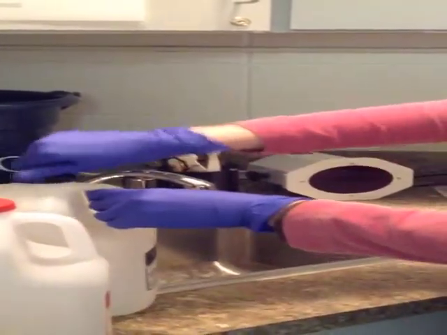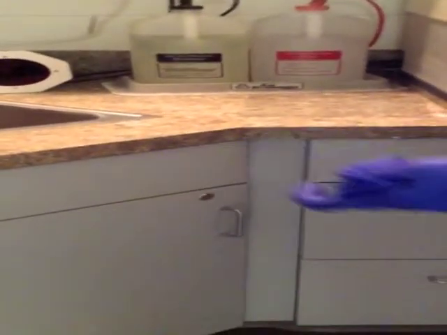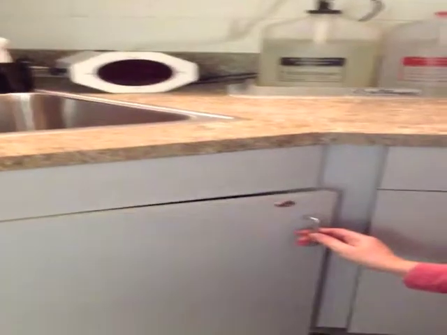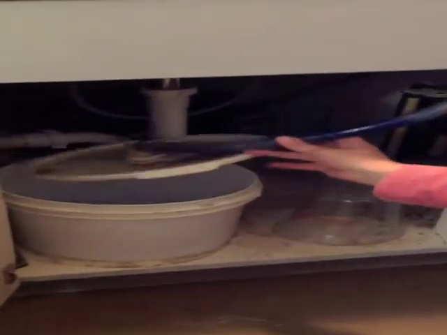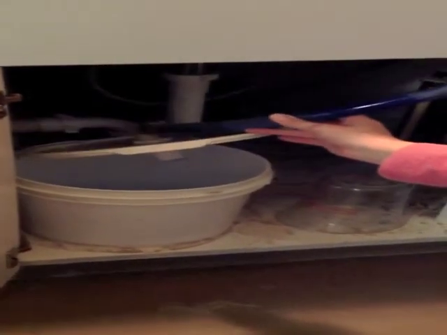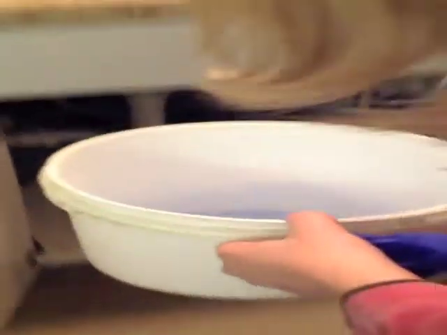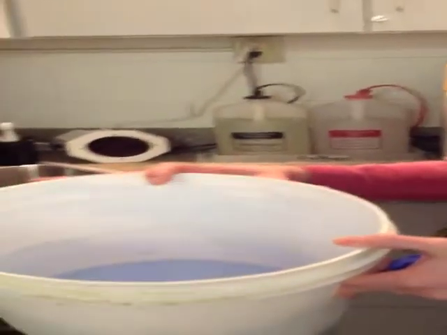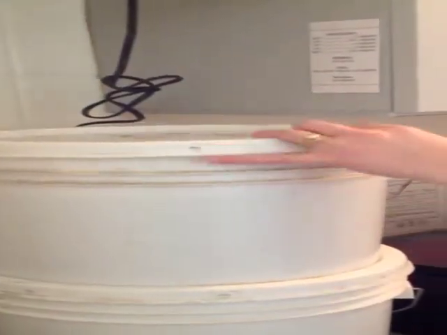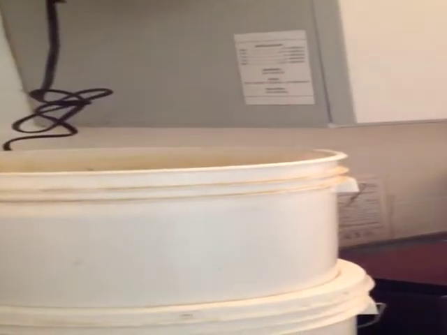I'm also going to show you while we're in here the recovery bucket for the darkroom processor. The silver recovery bucket can be found in the cabinet under the sink. And once again, you'll want to make sure that there is no fluid coming out of the hose before lifting the lid. With this silver recovery bucket, you are going to then put the liquid into the large containers that are found here in the darkroom. You do this by lifting the lid on the large containers and by slowly pouring the liquid into the bigger containers.